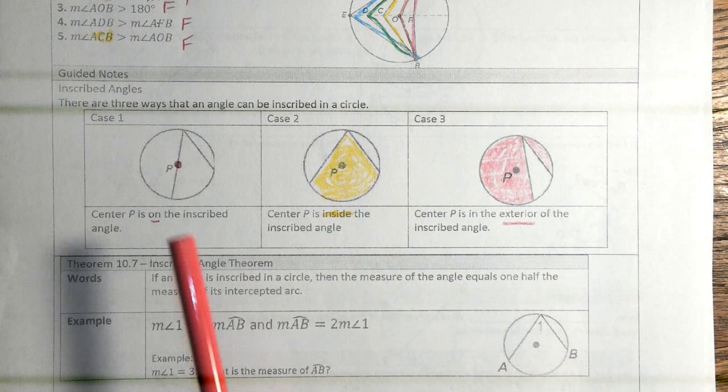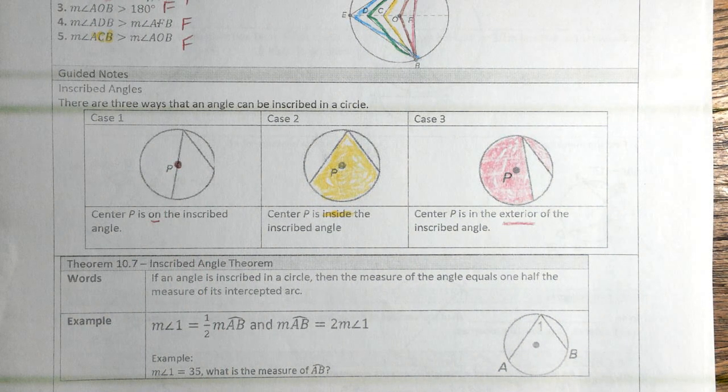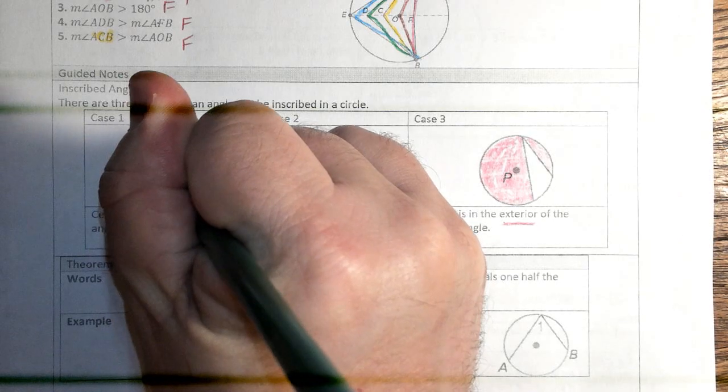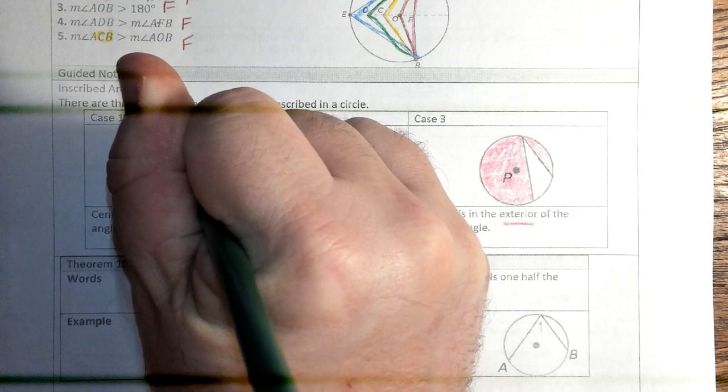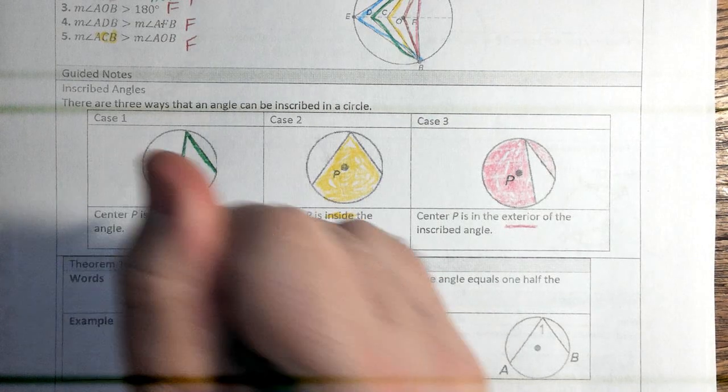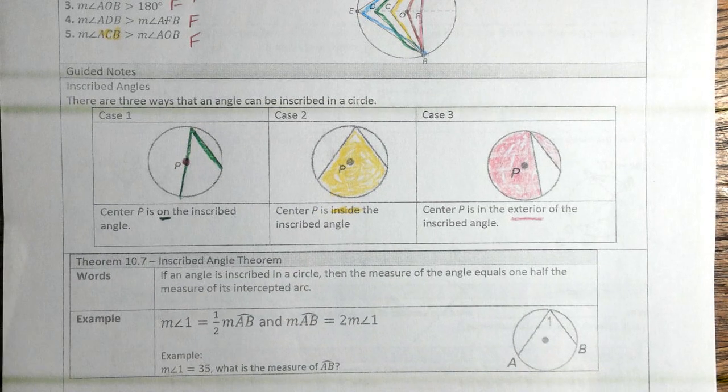So either on the angle. The blue is not working, so we'll just say, bumpy table, on the inscribed angle. So on the angle, inside the angle, or outside, the exterior of the angle.